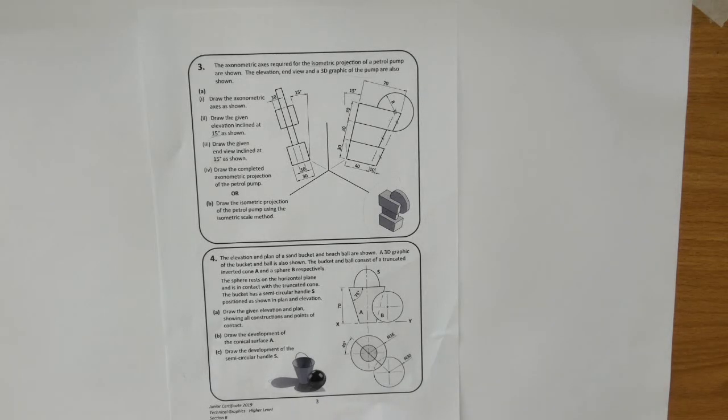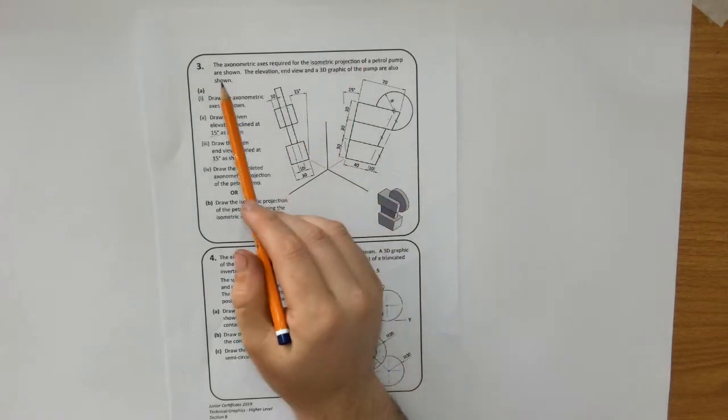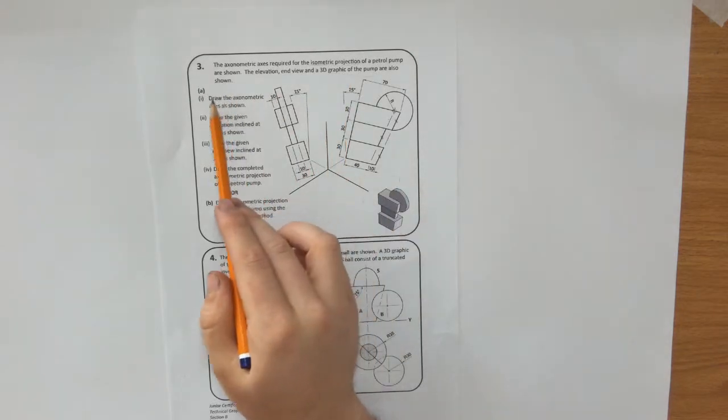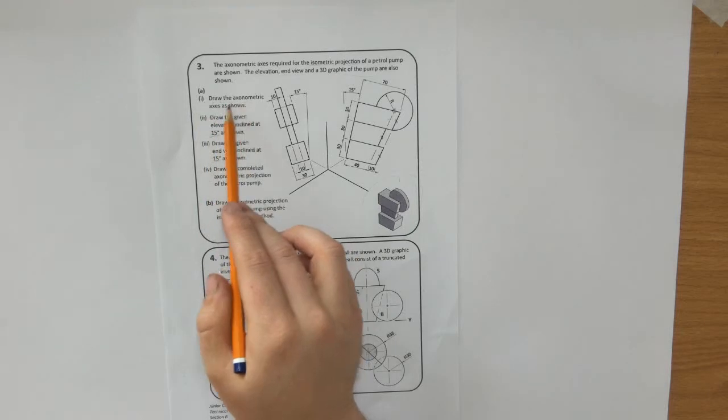Okay, so this video here is question 3, 2019. The axonometric axis is required for the isometric projection of the petrol pumper shown. The elevation and view in a 3D graphic of the pumper are also shown. Part A. Draw the axonometric axis shown.